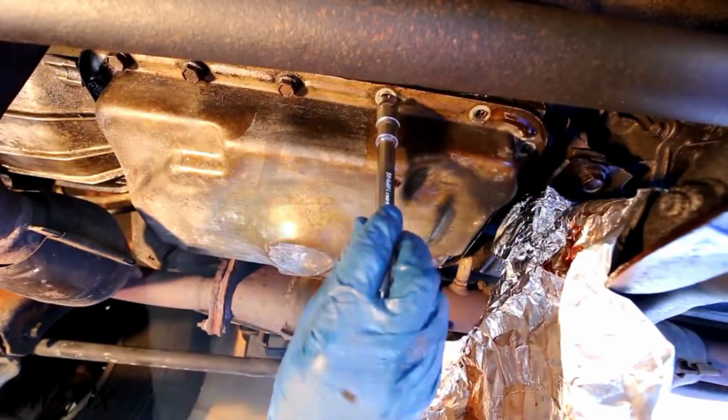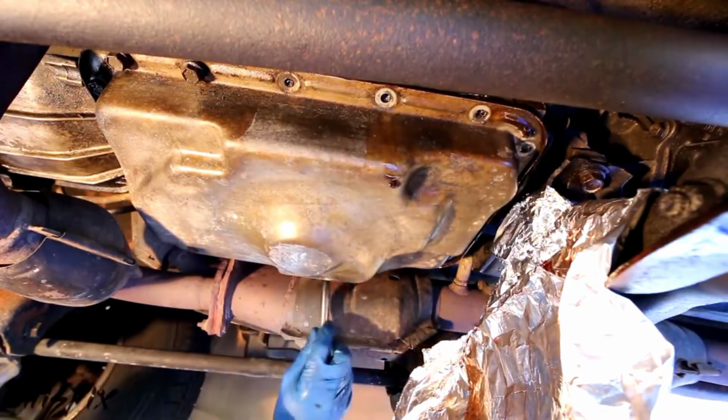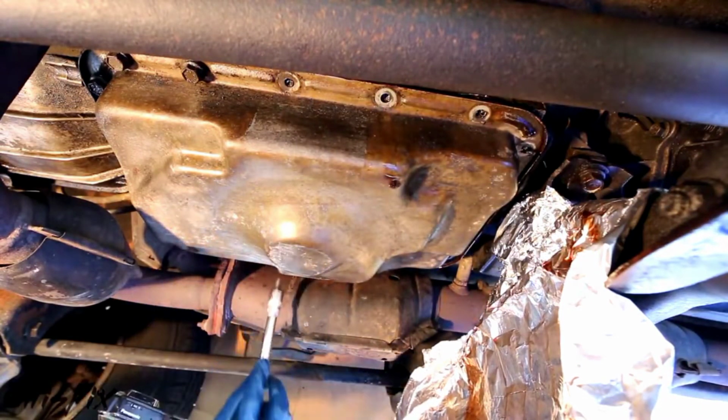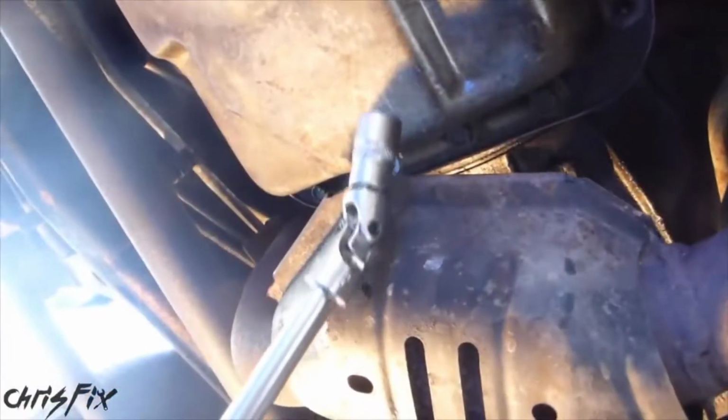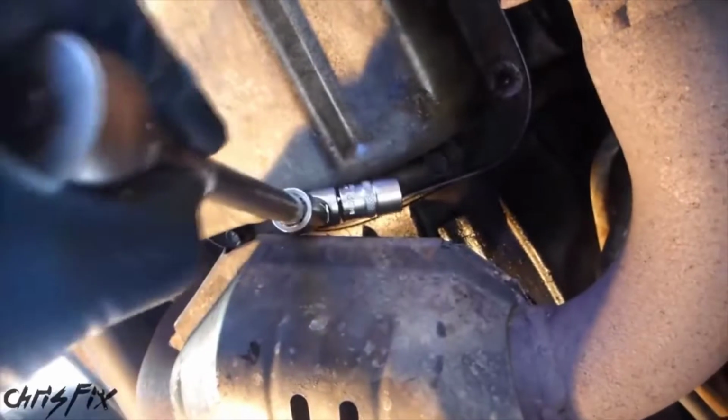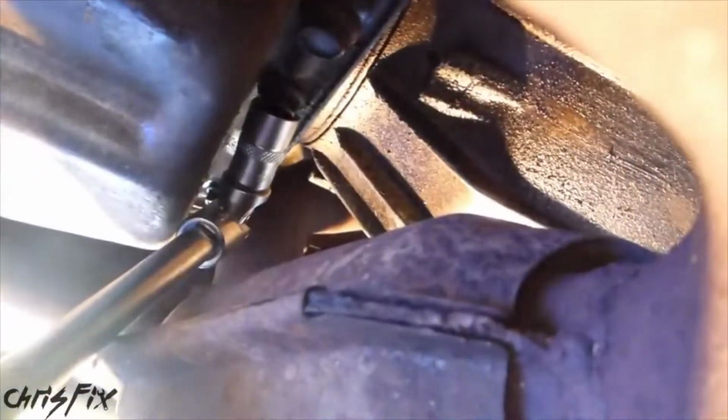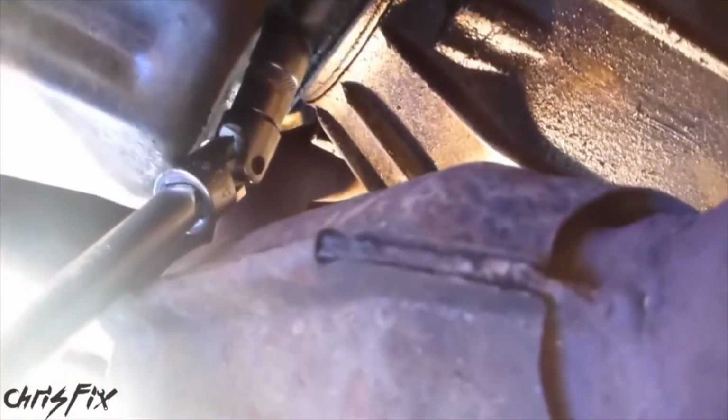Alright, now let's remove the side bolts. And the ones on the other side as well. Go from side to side. And now I'm going to be using this universal joint extension for this tricky bolt hidden behind the catalytic converter. Right back here.